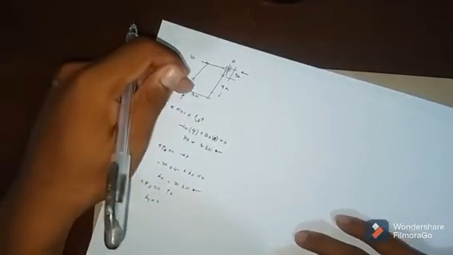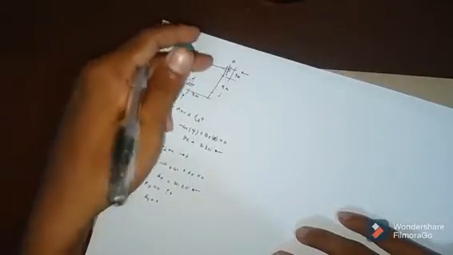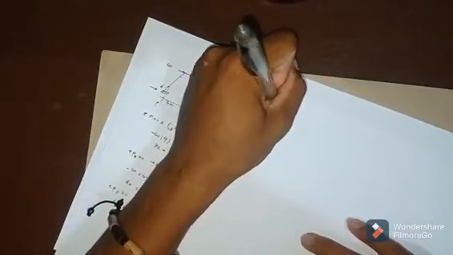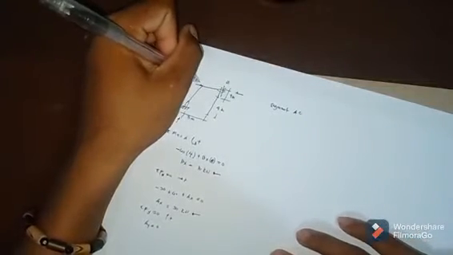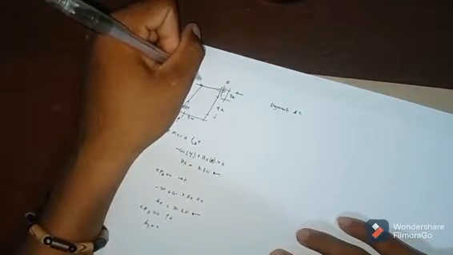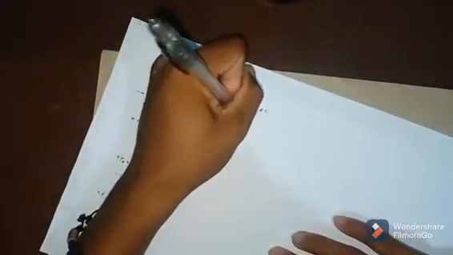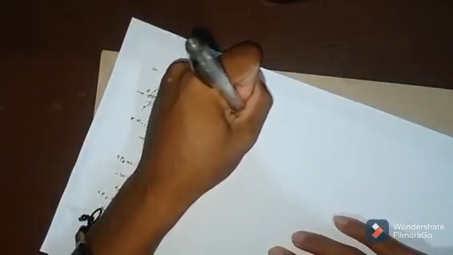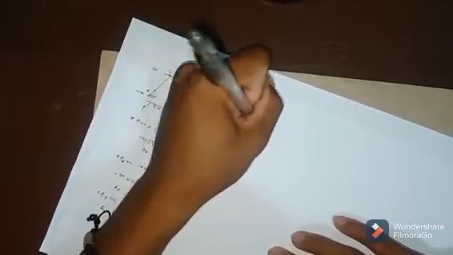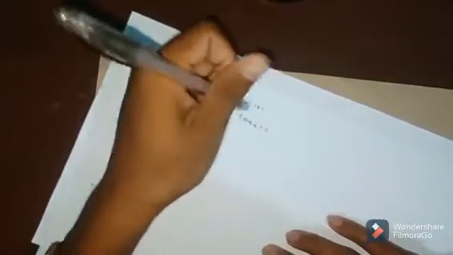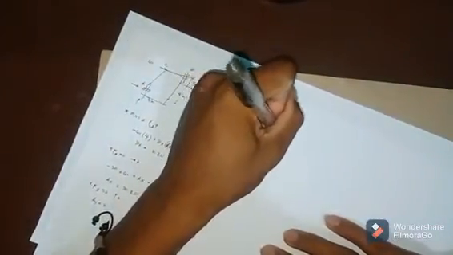So let's have here the moment in each segment. So let's start in segment or member AC. So we just label this part as AC or C. So summation of moment at AC equals 0, and counterclockwise is positive.